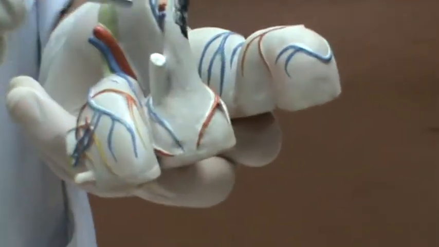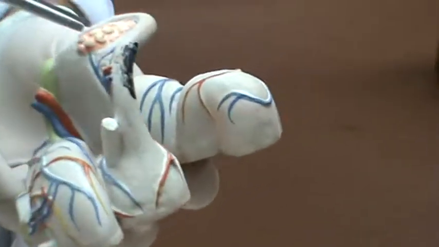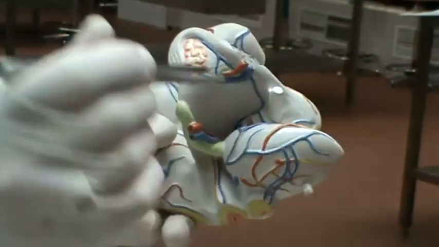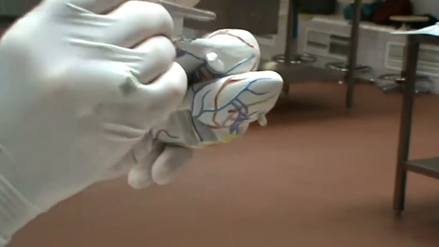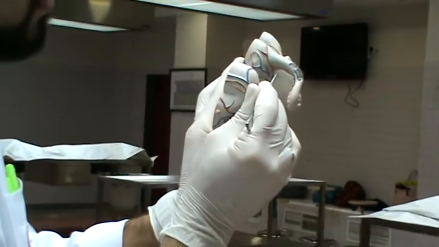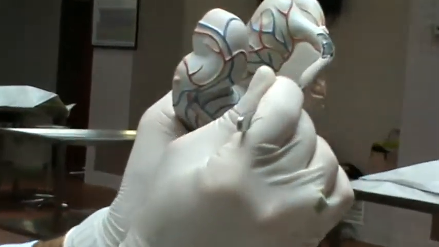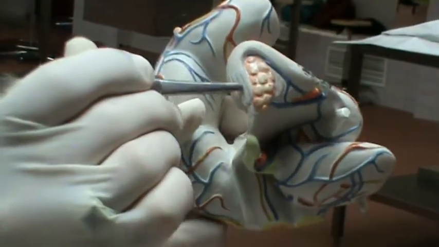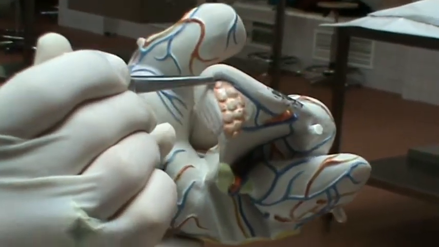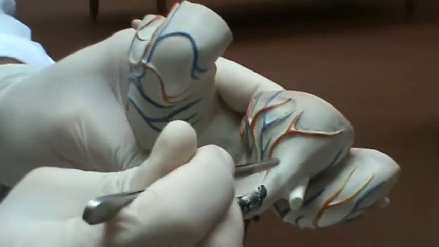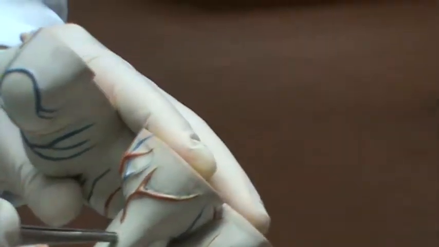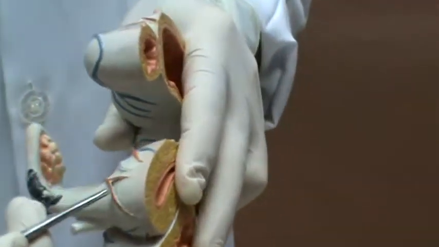The ovarian ligament does not appear there. This is an ovary, and this is a fallopian tube that passes on the upper free border of the broad ligament. In the fallopian tube, this is the infundibulum, ampulla, and isthmus, and the intramural part.